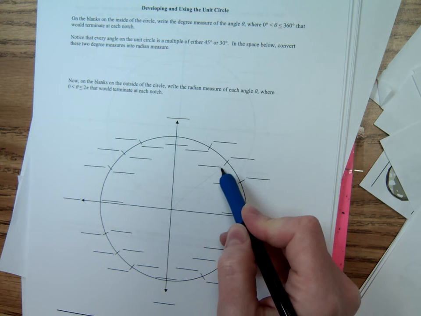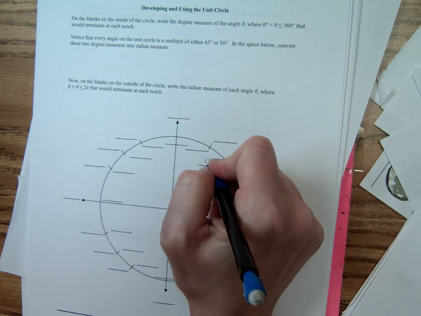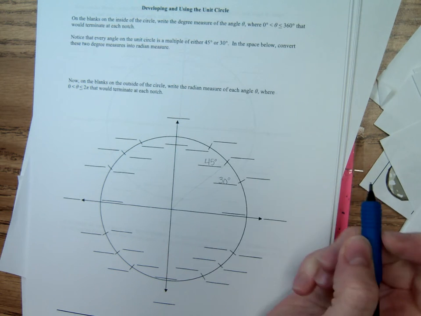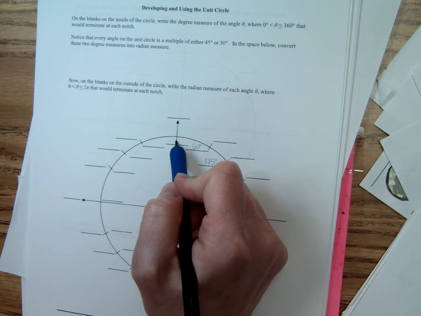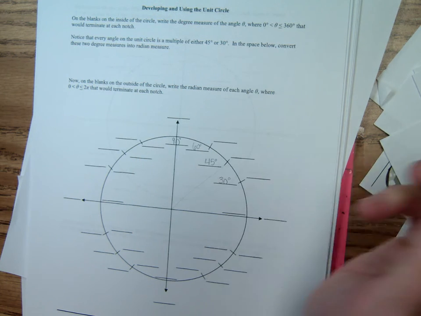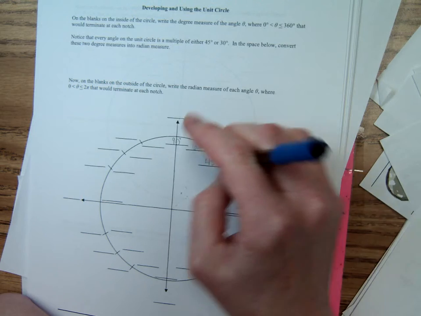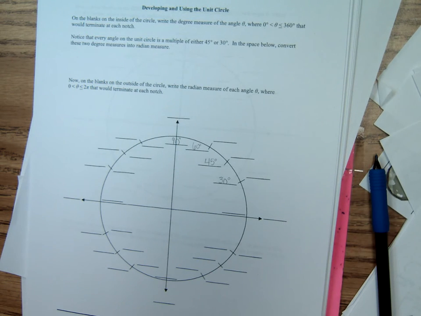Right here, that would be 45 degrees. This is 30 degrees. This is 60 degrees. What's this one? 90 degrees, right? Oh, so are you putting degrees and radians? We're starting with just degrees. So you finish the degrees all the way around, and then we'll fill it in together.